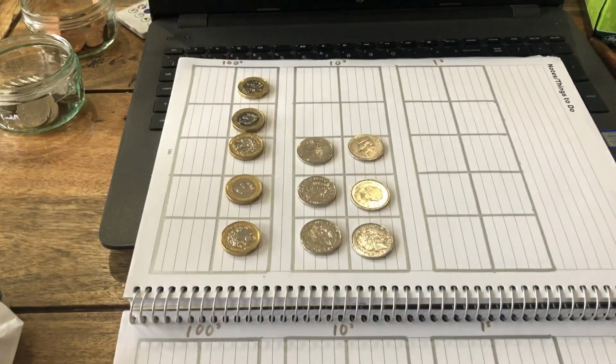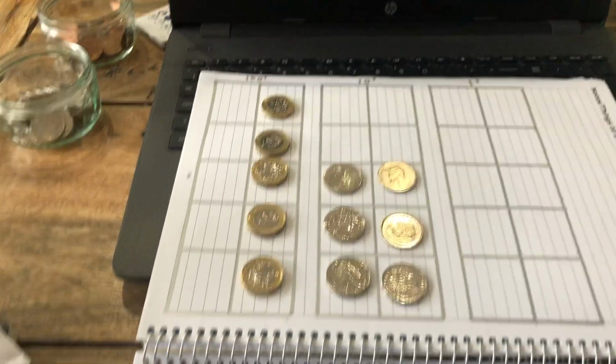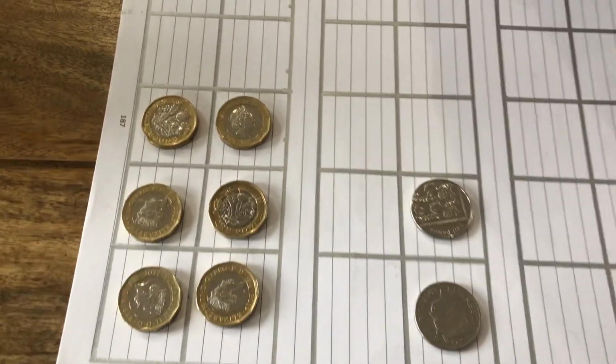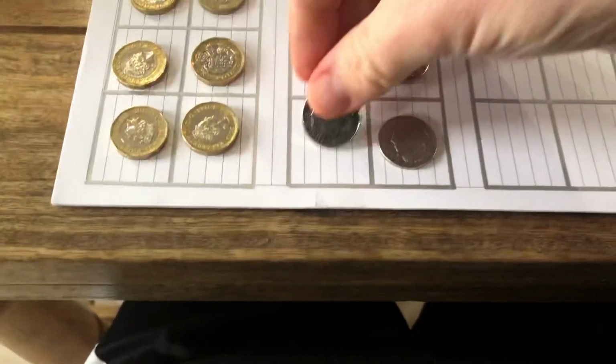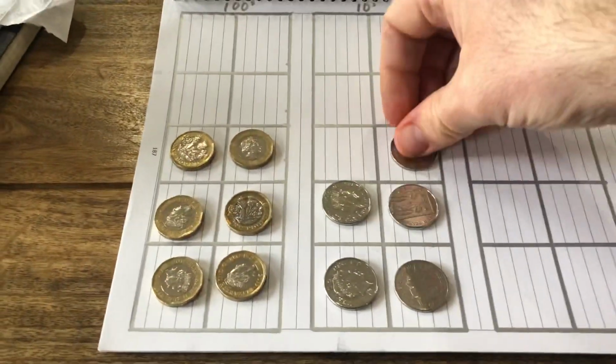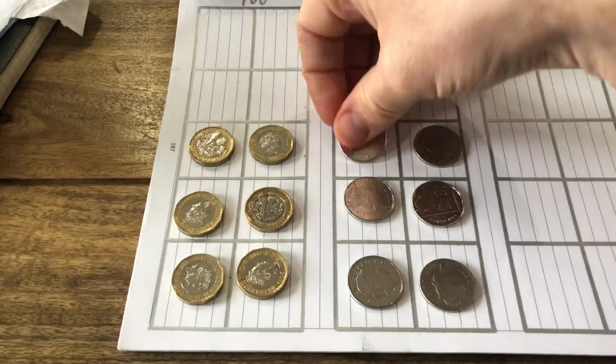Now I've got to add my 10s. So I've got these 6 10s to add to 2 10s. Well, I know that that's all going to remain within 100, and 6 10s and 2 10s are 8 10s. So as I move them down, if I was doing this on paper, I think I would find that quite easy.